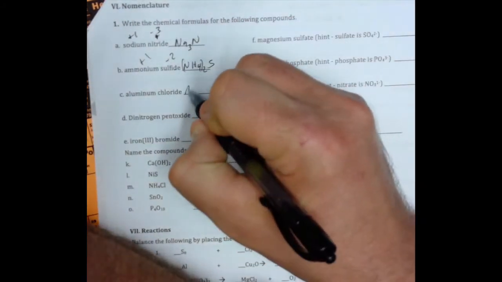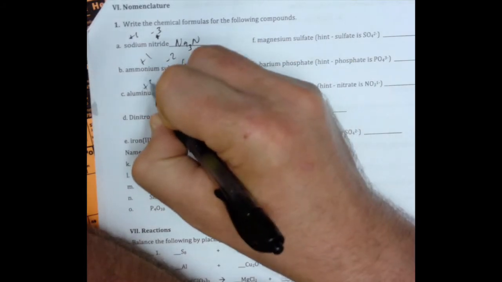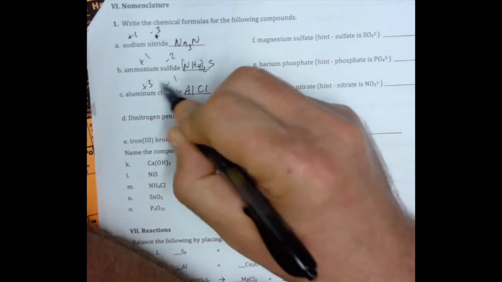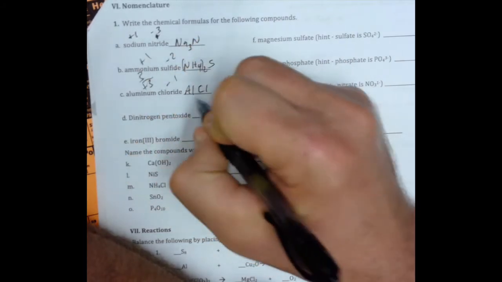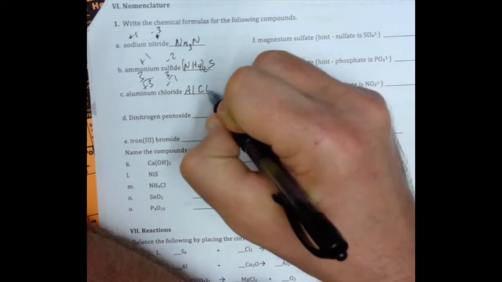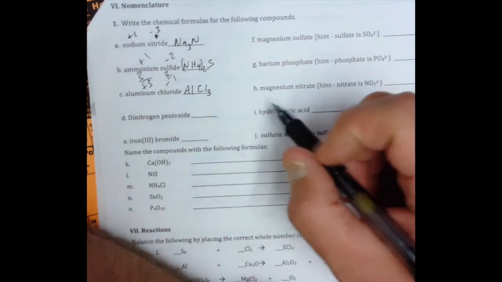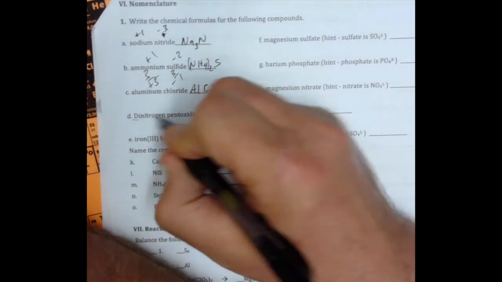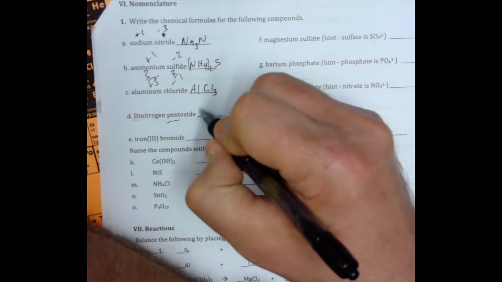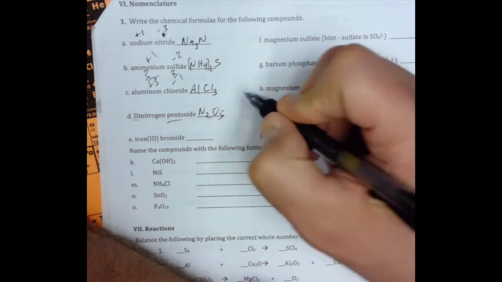Aluminium chloride, Al, Cl, we have +3 here, -1 here. So you can also do the least common multiple way. 3 divided by 3 is 1 aluminum. 3 divided by 1 is 3 chloride, or you need 3 negative ones to counterbalance that +3. Dinitrogen pentoxide. So this has the prefixes. That tells us automatically there are 2 nitrogens and 5 oxygens.